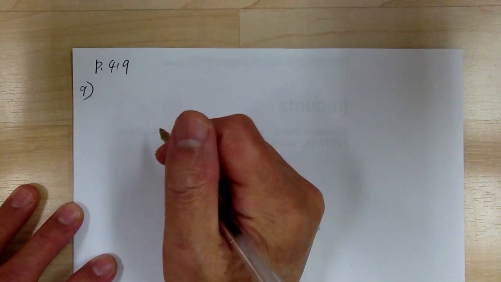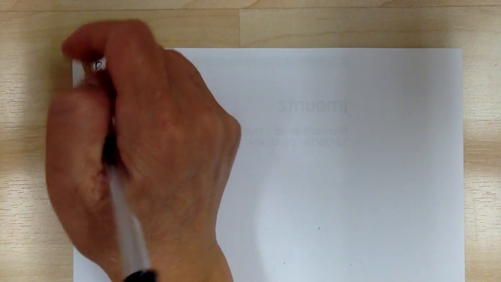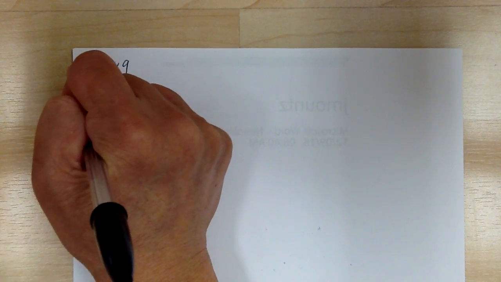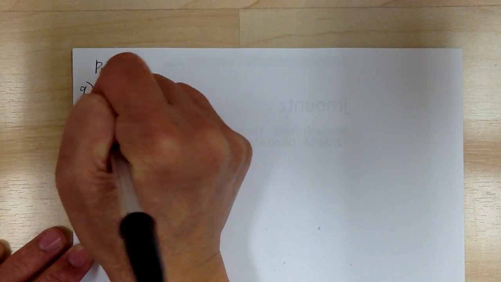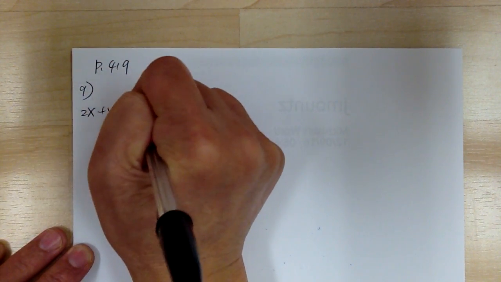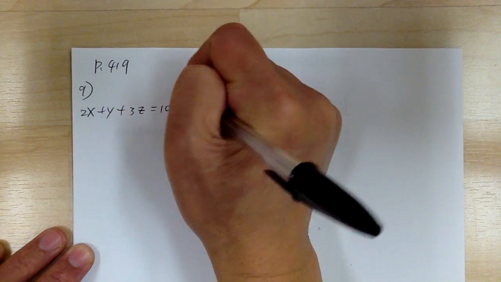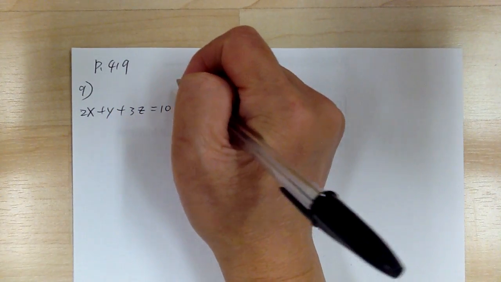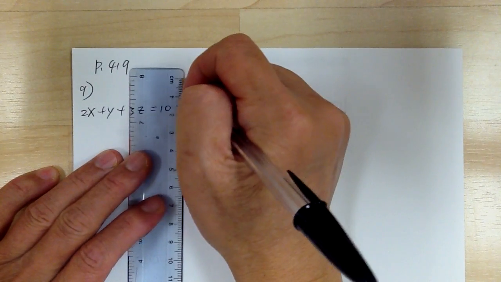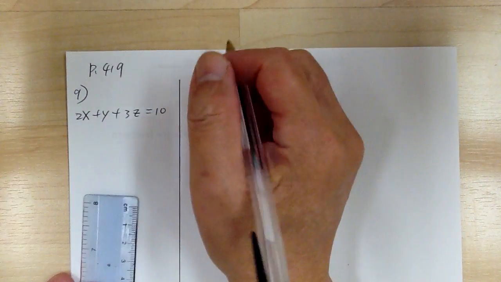Okay. Let's go to page 419 next, and let's do number 9. These are 3 equations. What you want to do is write your equations side by side so you have room to work underneath. So you have 2x plus y plus 3z equal to 10. And I'm going to divide up the column so you don't get confused.